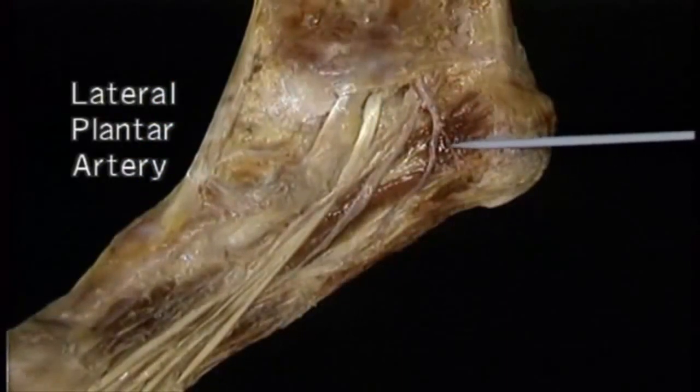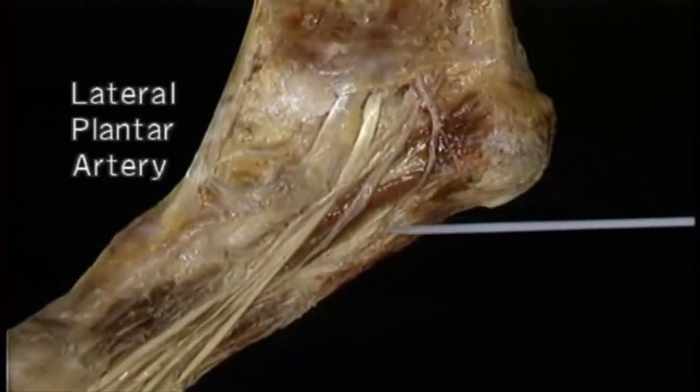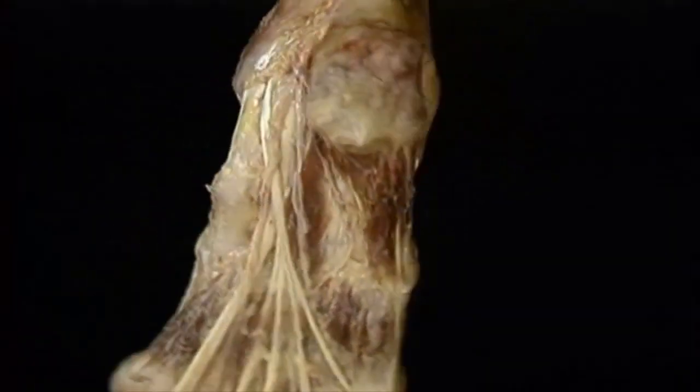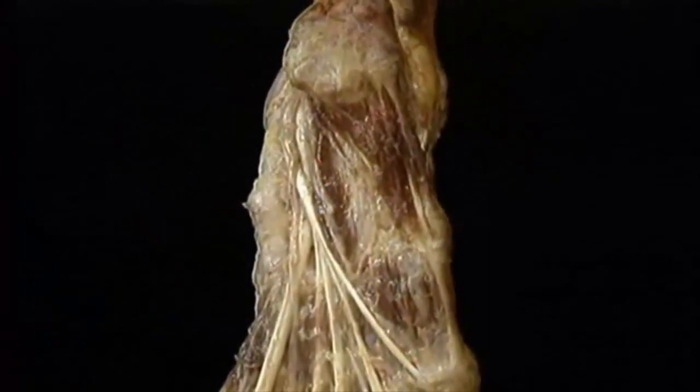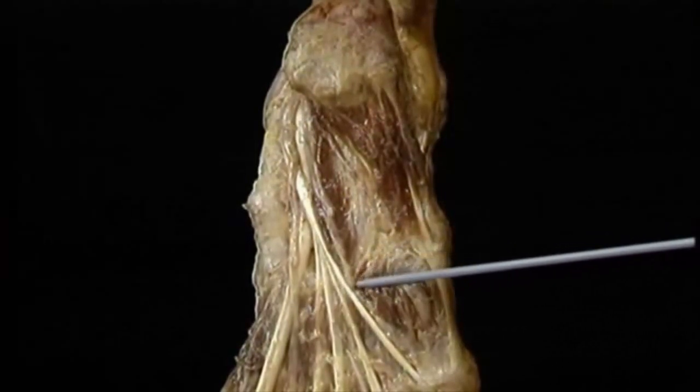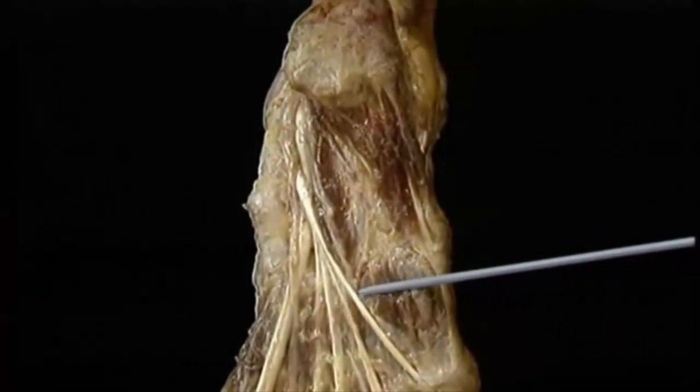After giving off this calcaneal branch, the lateral plantar artery passes downwards and then laterally across flexor accessorius. When it reaches the base of the fifth metatarsal, which is here, it curves around and passes deep to flexor digitorum longus and the interosseous muscles to join up with the dorsalis pedis artery.